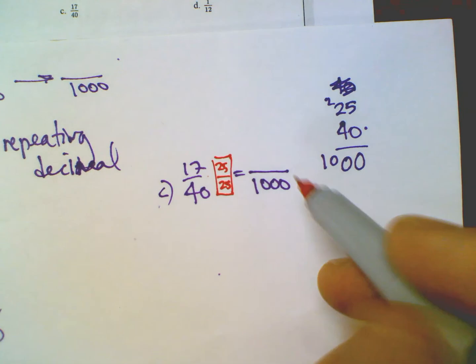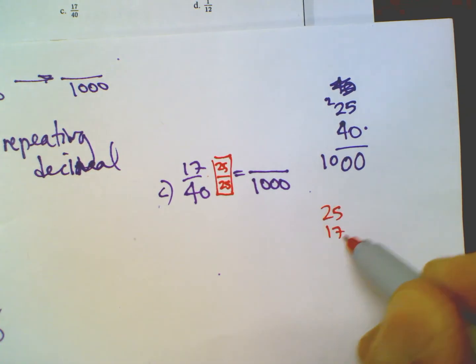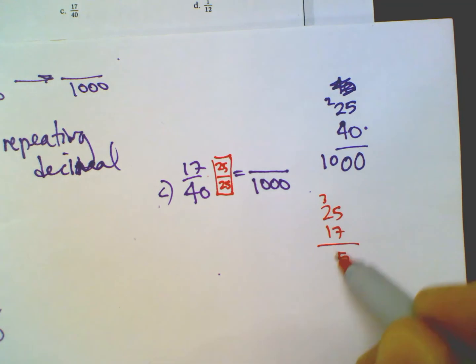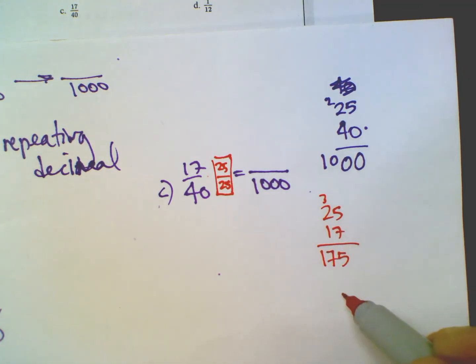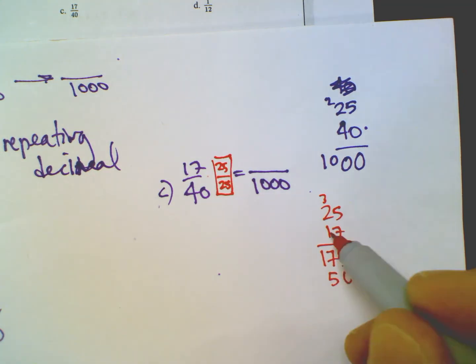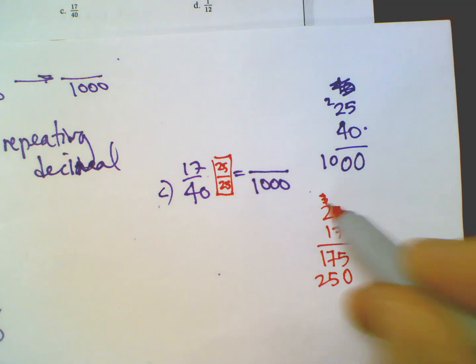17 times 25, well, again, I'm going to have to probably do that math on the side here. 17 times 25, that gives me 35, carry the 3. 14 plus 3 is 17. Then put in your place value. 1 times 5 is 5. 1 times 2 is 2, right?